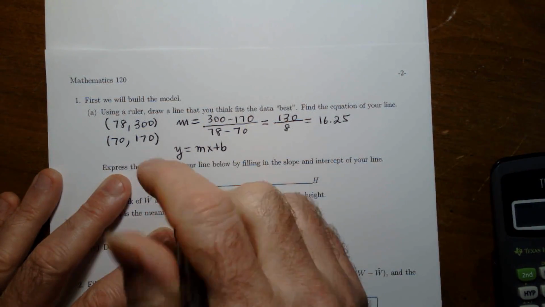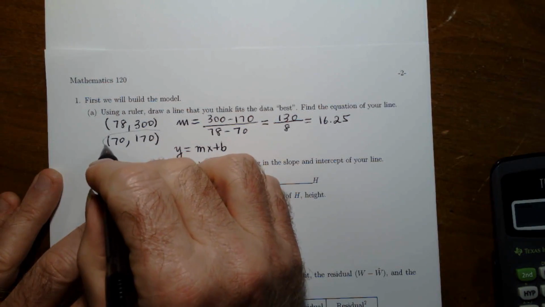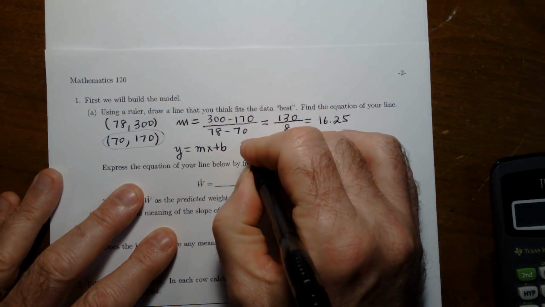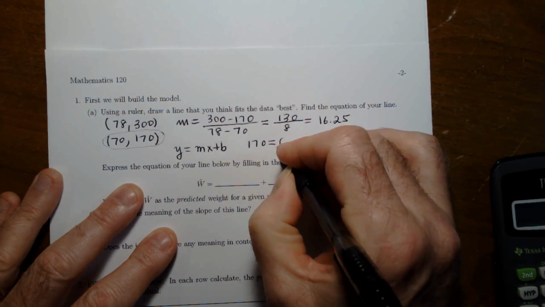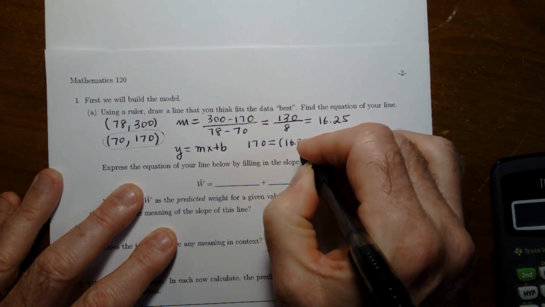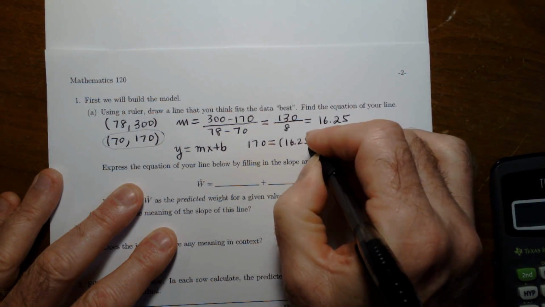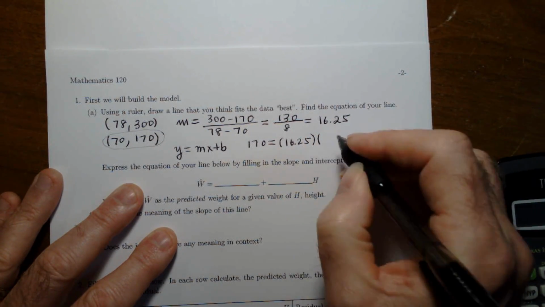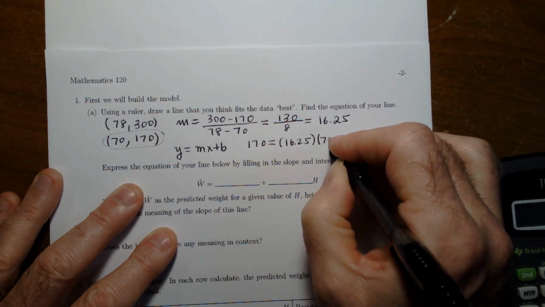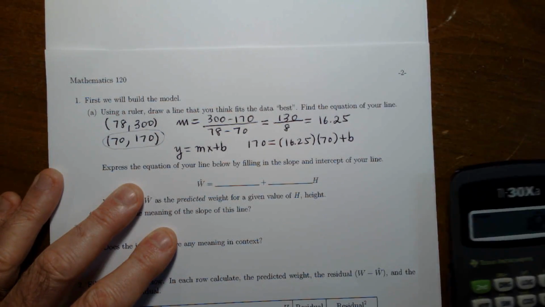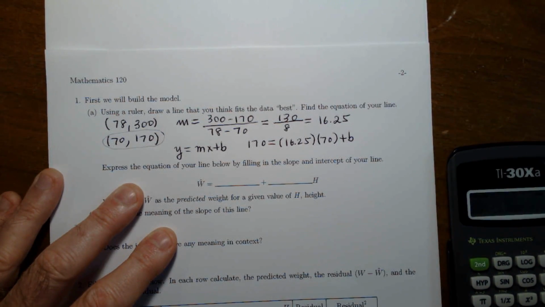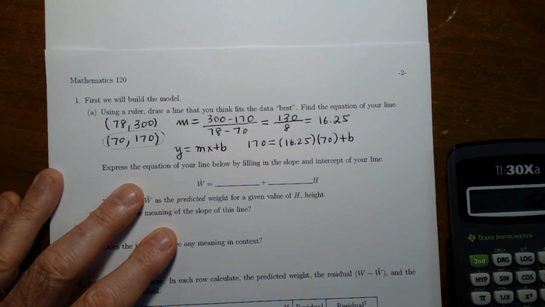So let's key in on this point, for example. We'll say we know that 170 has to equal what I get when I use 16.25. Okay, so let's take 16.25 times 70.